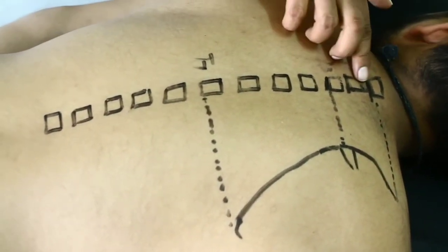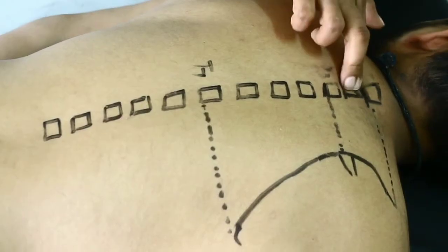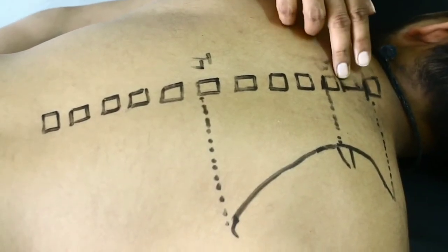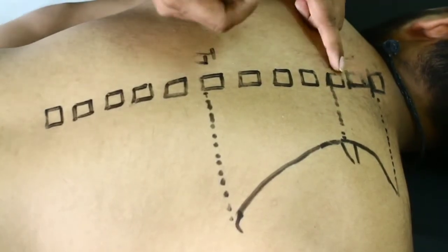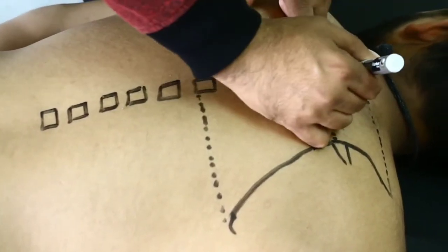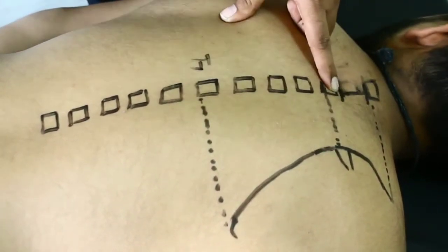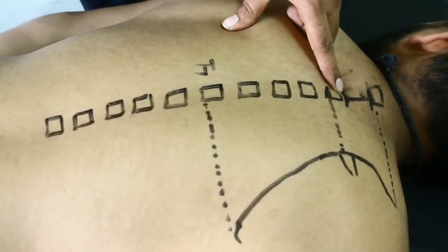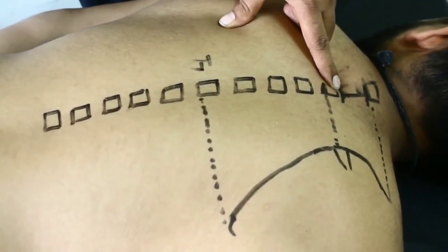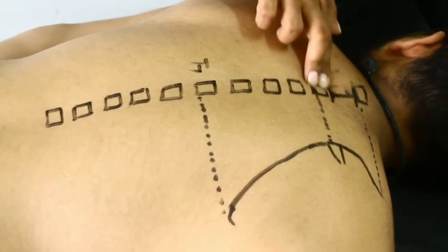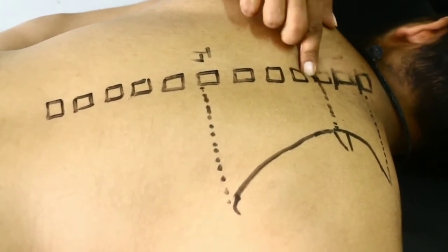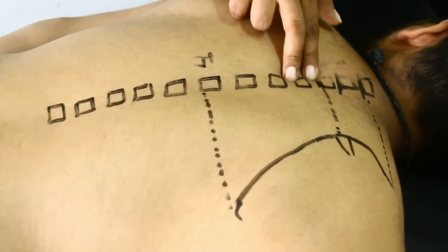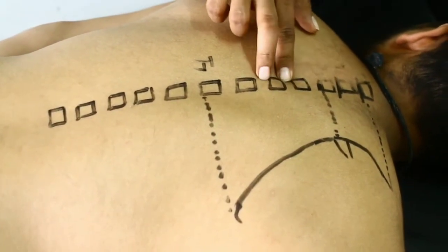And the same thing has to be followed downwards, again trying to find the next interspinous gap, which we can appreciate here. So when we find this gap, then the superior margin of this gap is going to be the spinous process of the T2 vertebra. So similarly, with practice, the therapist can gradually appreciate all the spinous processes and can localize them with fair reliability.